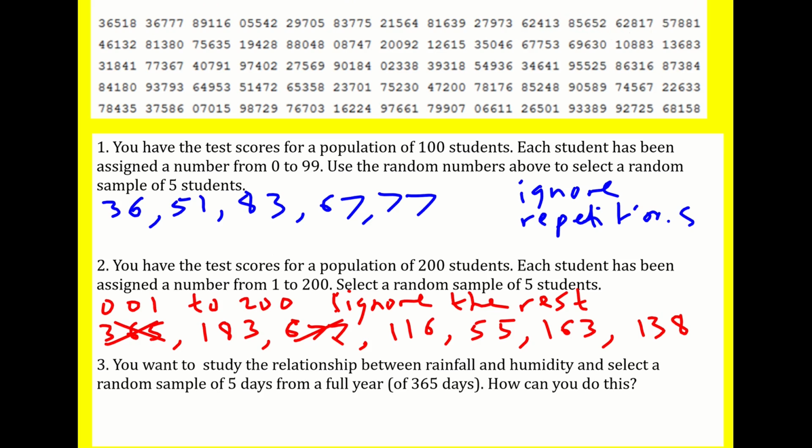Okay, this time I think it makes sense to use 001 to 365. We're assuming it's not a leap year, and then off we go. Same sort of thing. This time we can include 365, that's absolutely fine. We can include 183.